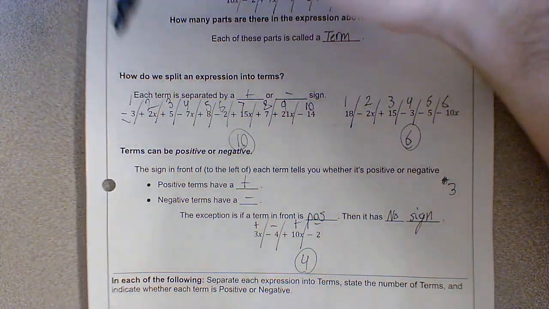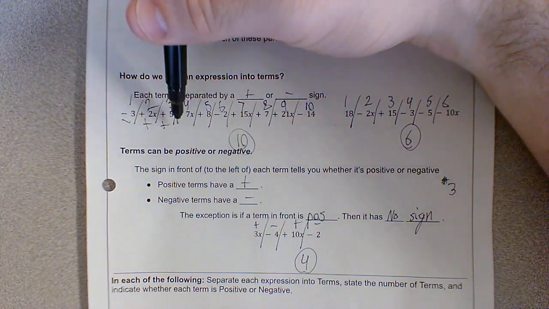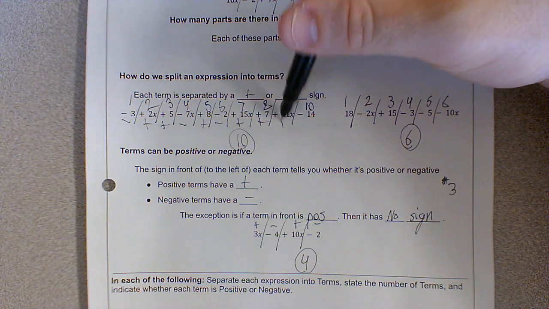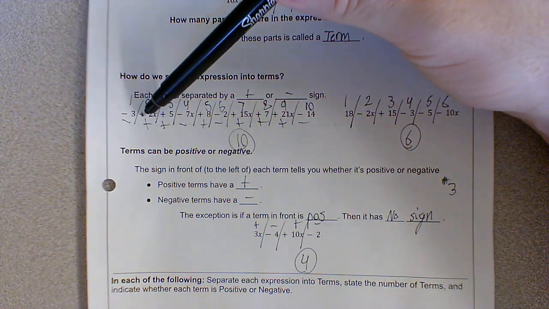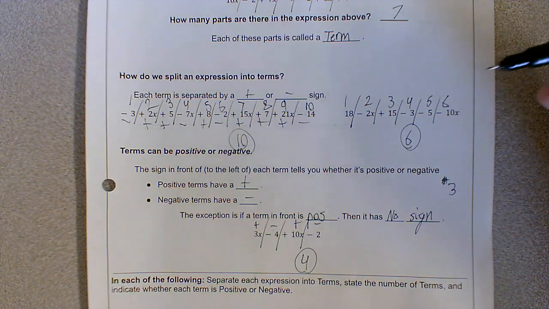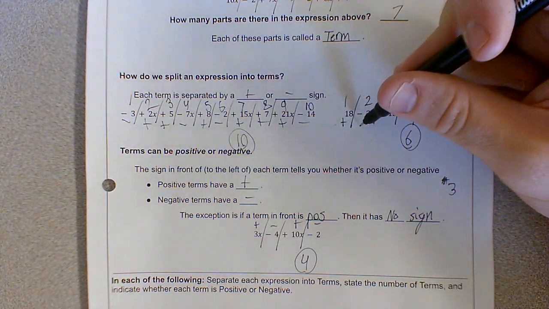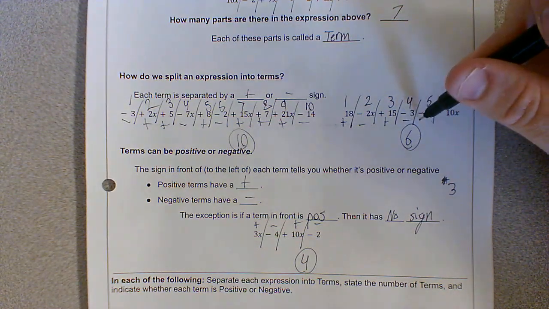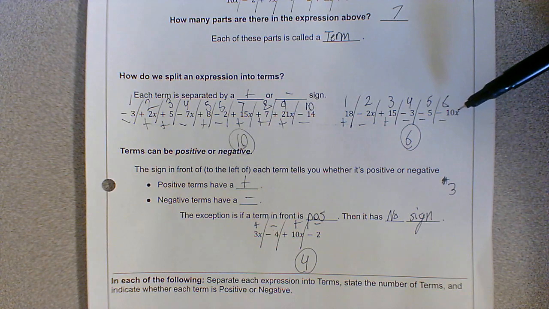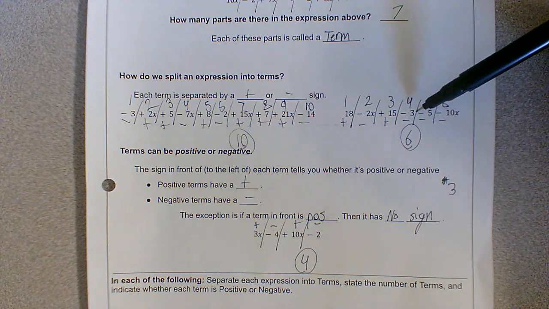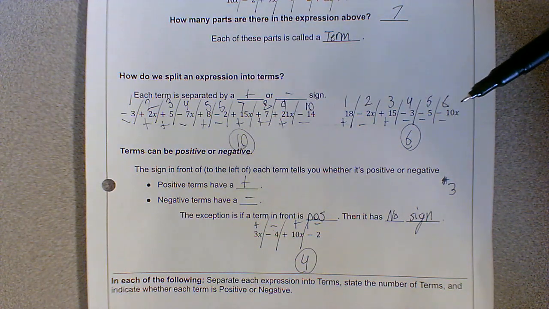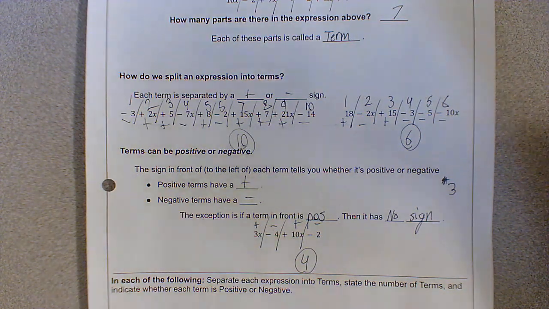This term is negative, positive, positive, negative, positive, negative, positive, positive, positive, negative. All I'm doing is I'm checking the sign in front to tell me whether it's positive or negative. Same thing here. Plus, negative, positive, negative, negative, negative. So it's fair to say that this is a negative 10x, a negative 5, a negative 3, positive 15, negative 2x, positive 18. Okay, that's it.